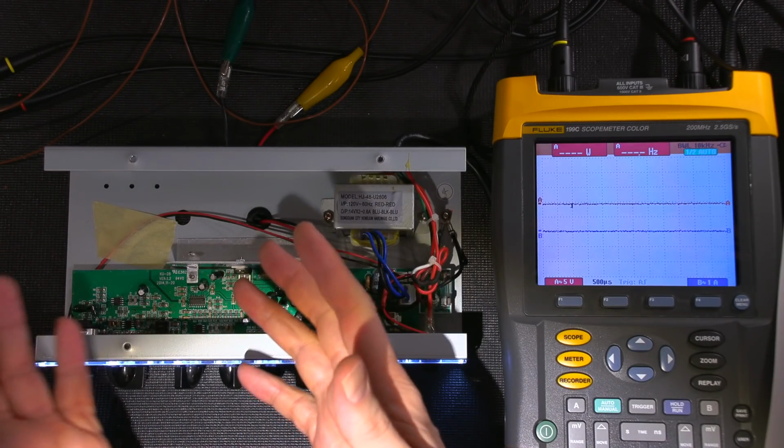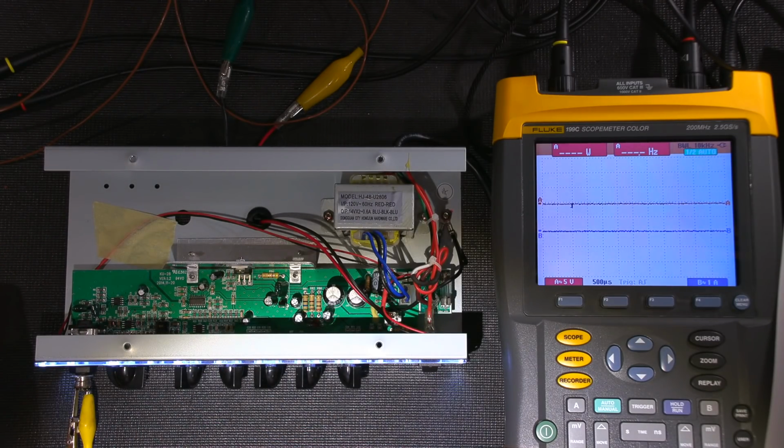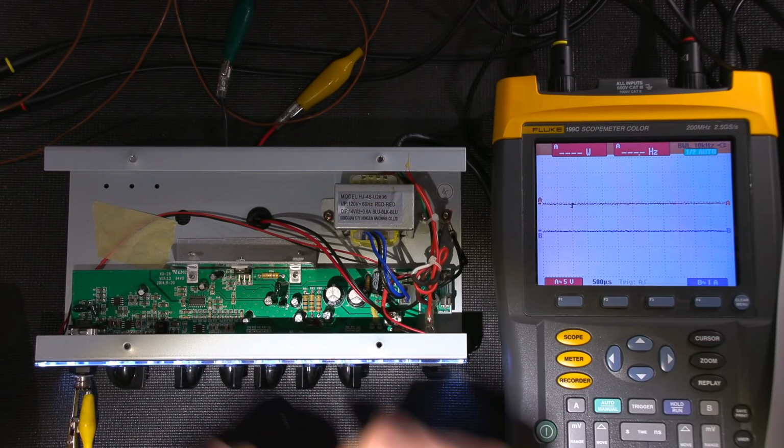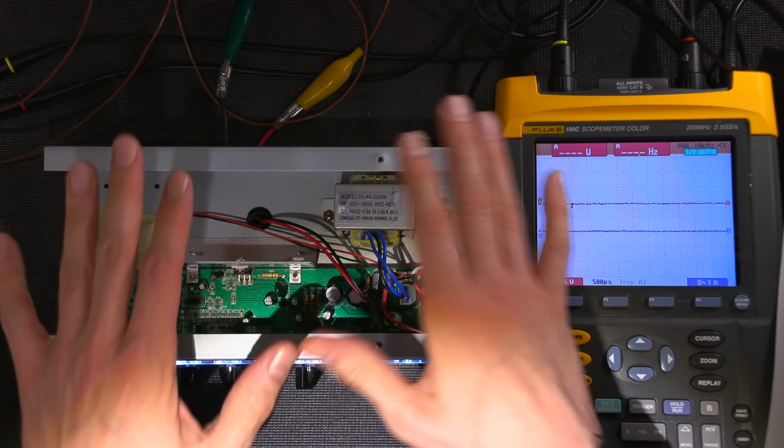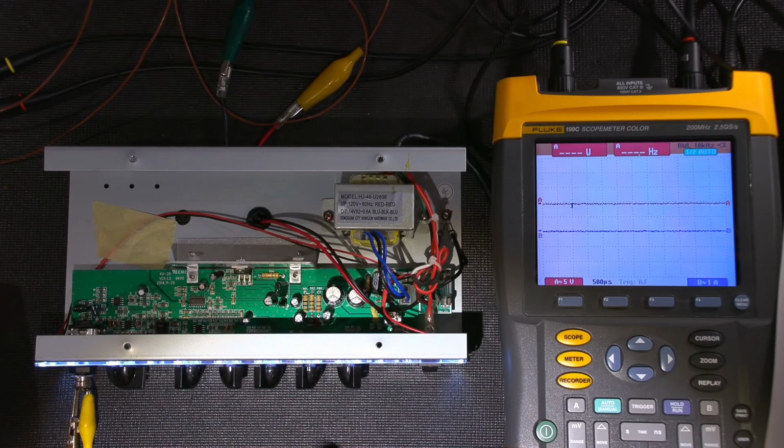So in the next video, we're going to choose an audio transformer using the data sheet for the 6360 vacuum tube and things like that. So there's a lot of really interesting stuff coming up here as well. We'll have to get an audio transformer, fit it, and do all sorts of interesting things, put tube socket holes in the chassis and all sorts of good stuff. So at any rate, we know that the power supply in this thing is really tanking.